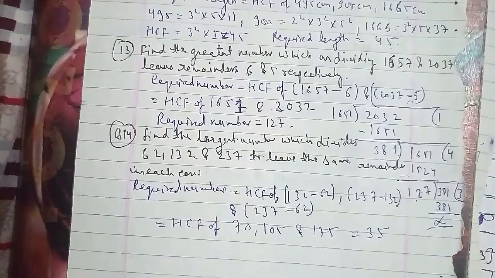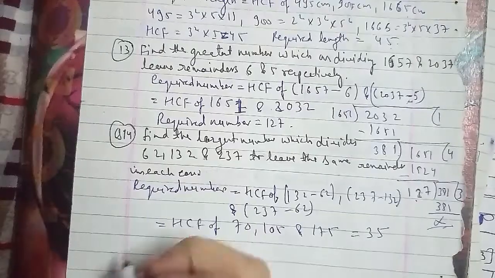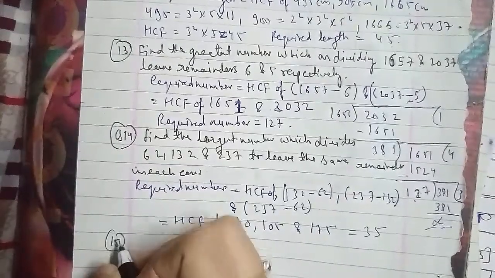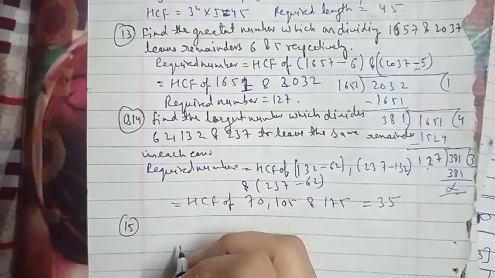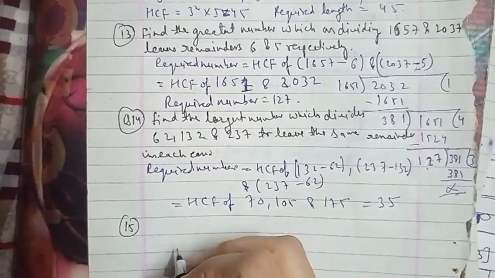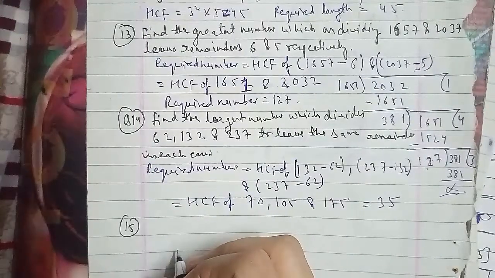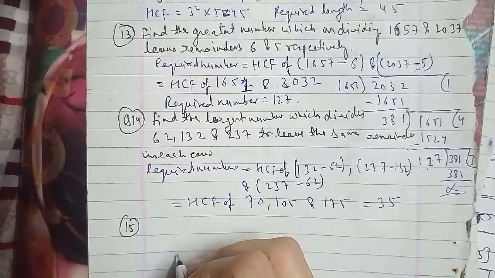Let's go ahead with the other question, which is the 15th question of the session. We'll find the least number exactly divisible by 12, 15, 20 and 27 here. So let's go ahead.